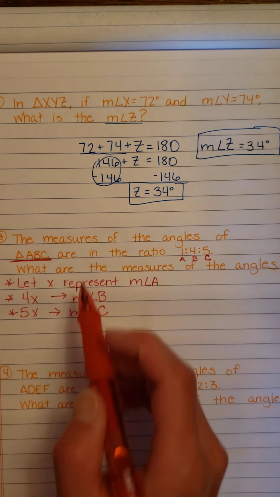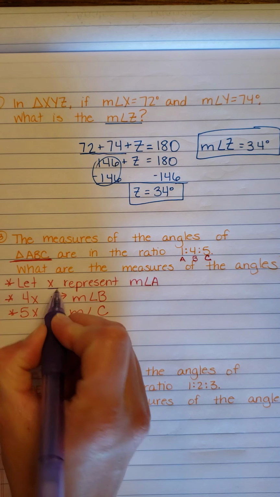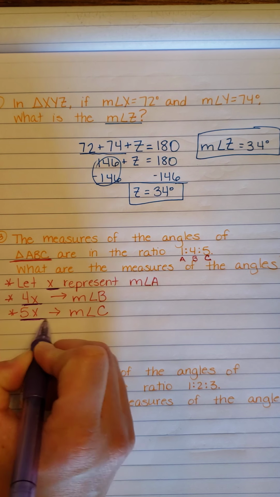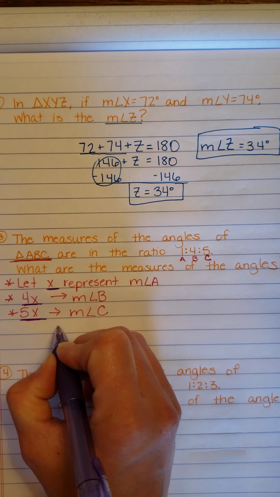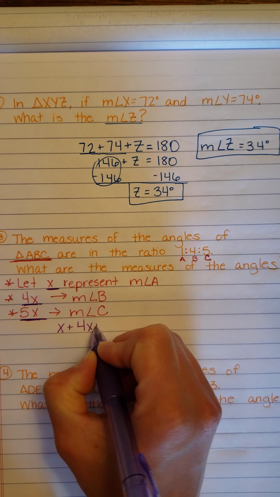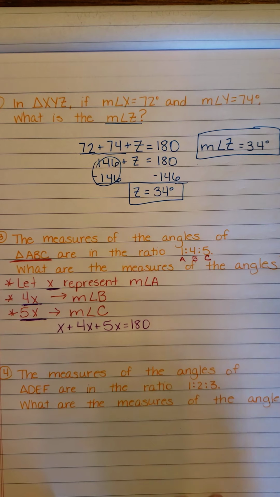So now we're going to take those 3 numbers and write an equation, because we know since these are the measures of our angles, they have to add up to equal 180 degrees. So for your equation, you're going to have X plus 4X plus 5X is equal to 180.